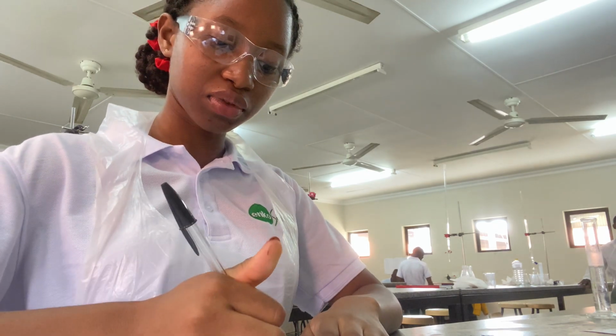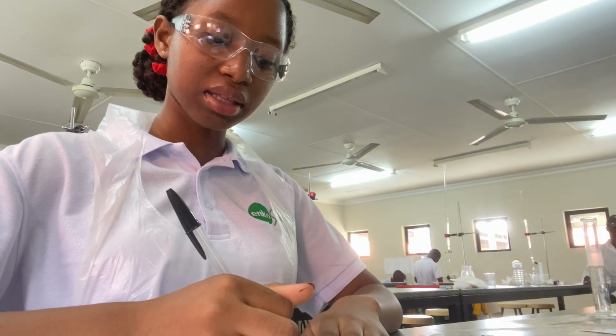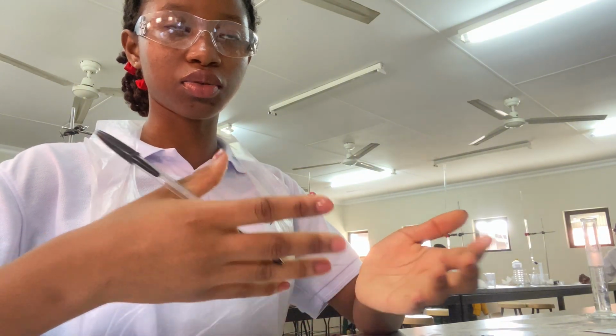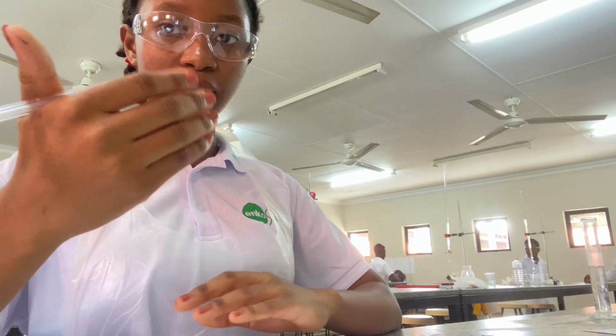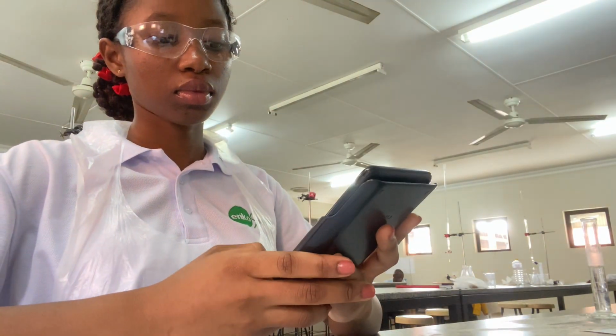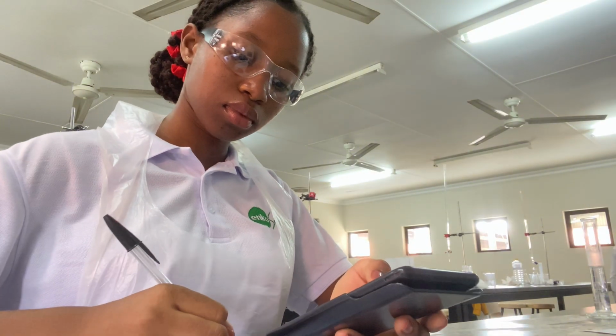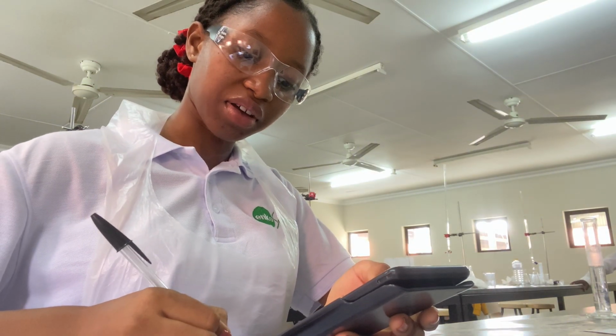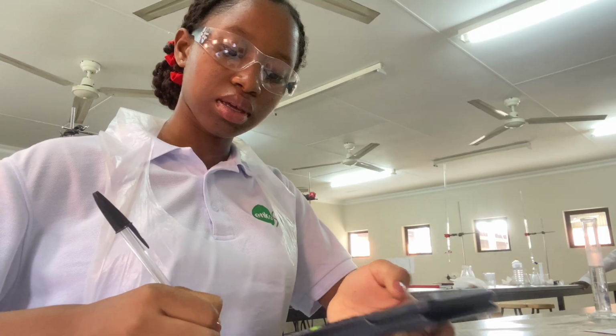So we'll have to add the uncertainty 3 times, which is the same as 3 times the percentage uncertainty we have. This is the total uncertainty in volume.